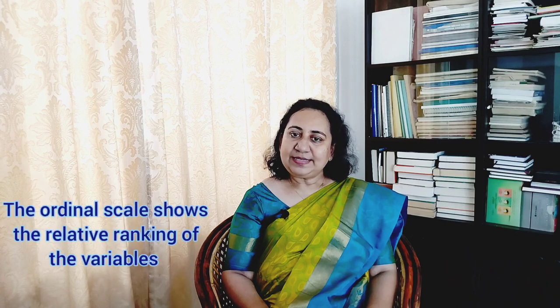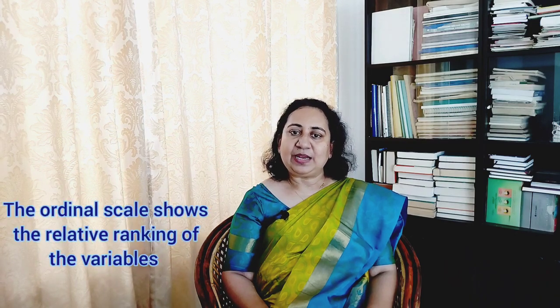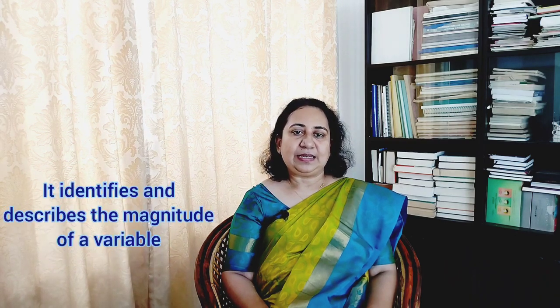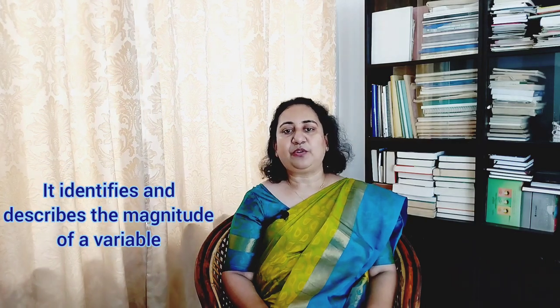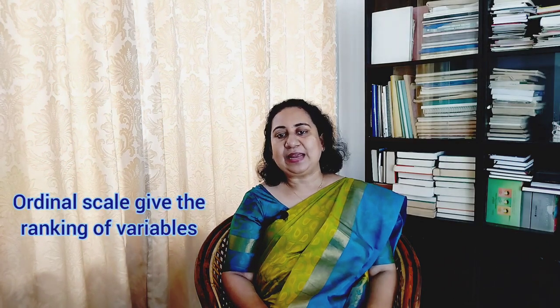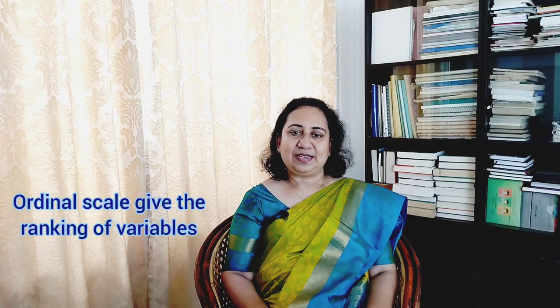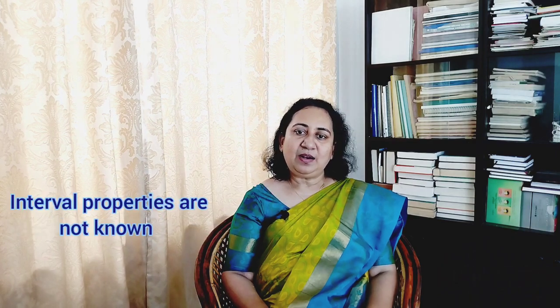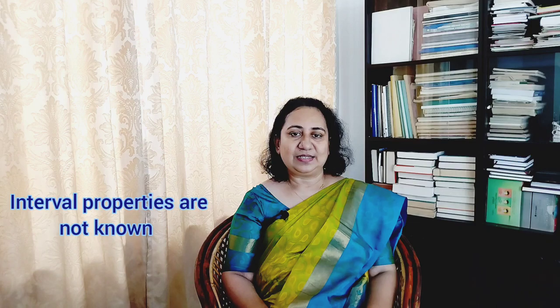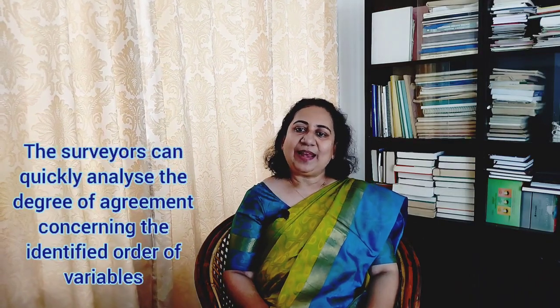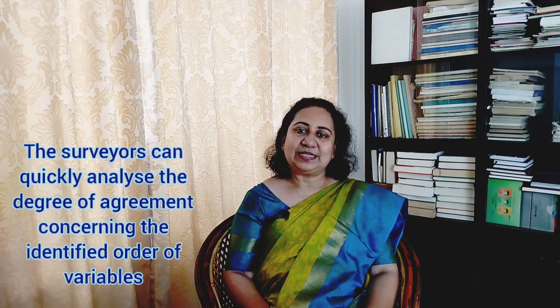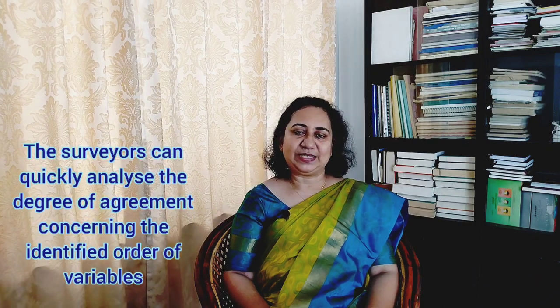Now we will see the characteristics of the ordinal scale. The ordinal scale shows the relative ranking of the variables. It identifies and describes the magnitude of a variable. Along with the information provided by the nominal scale, ordinal scales give the ranking of those variables. The interval properties are not known. The surveyors can quickly analyze the degree of agreement concerning the identified order of variables.